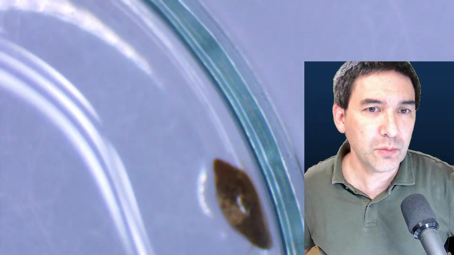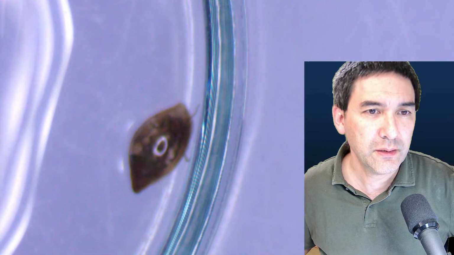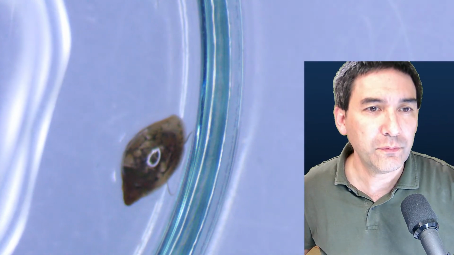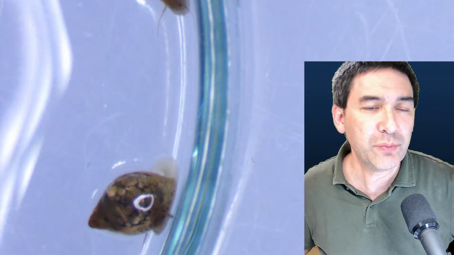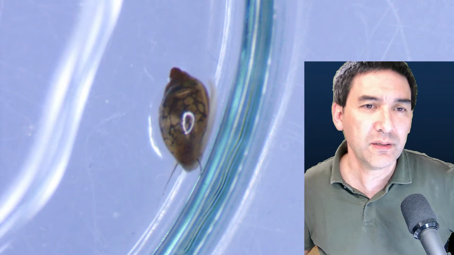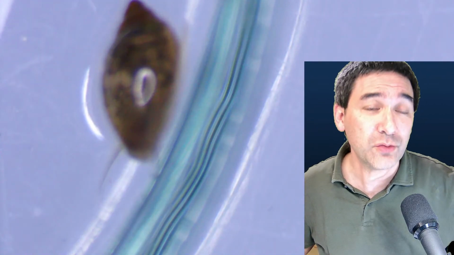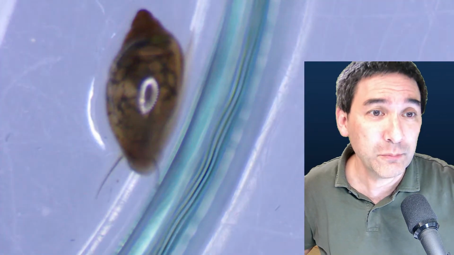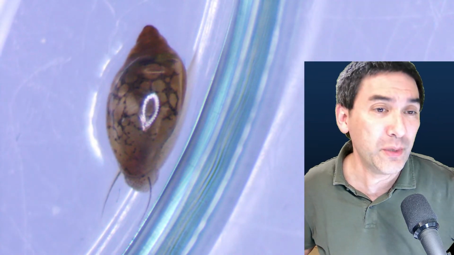Look what I found here. It's a little out of focus. So under the stereo microscope, the snails are around 3 millimeters in size. The camera always adjusts the exposure time. But this is the reason why we put them under microscopes, because they look much better. And you see details that you would otherwise not be able to see.